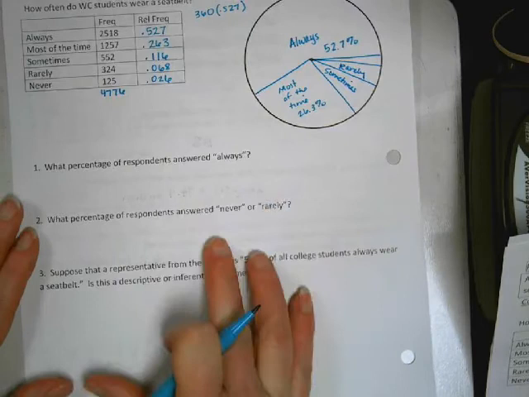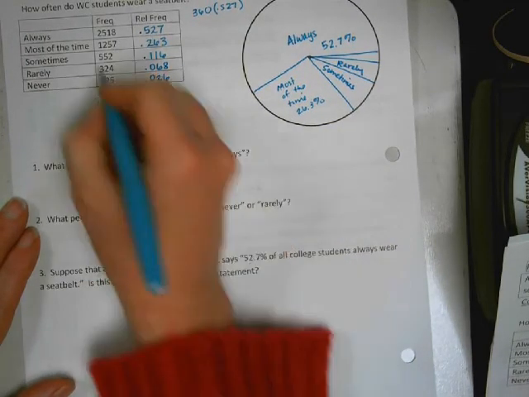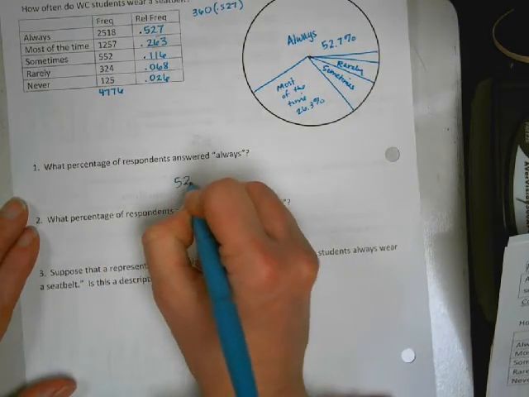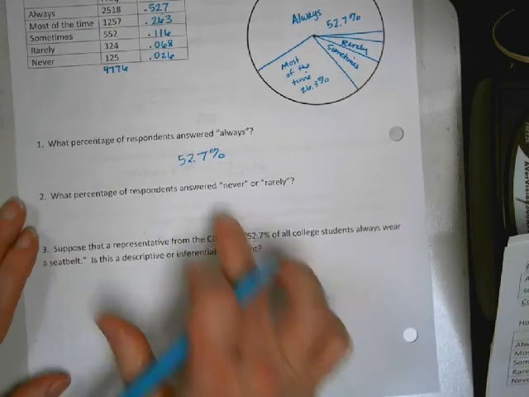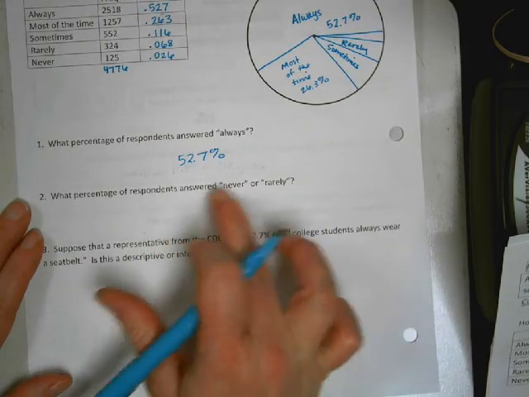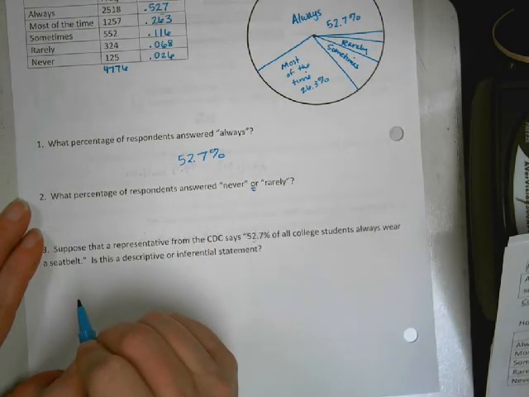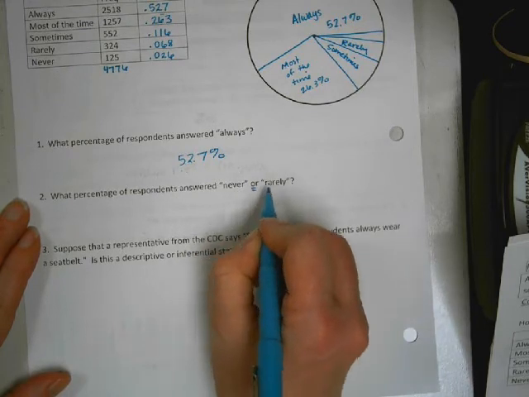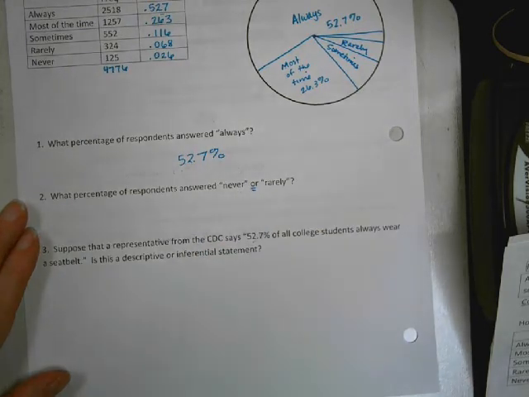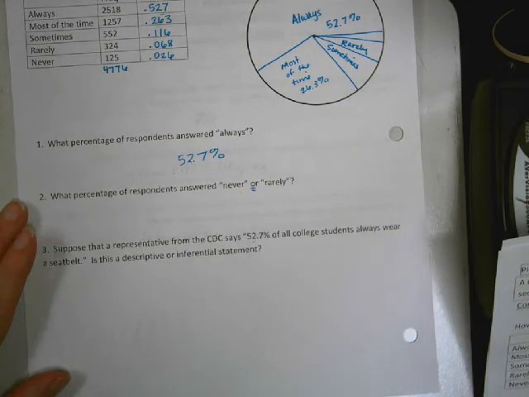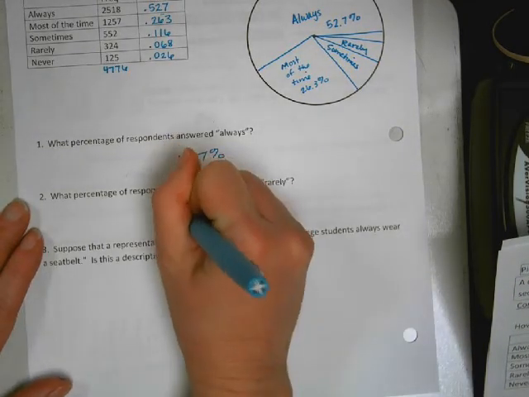All right, what percent of respondents answered always? Well, always is 52.7%. What percentage of respondents answered never or rarely? Quick reminder, or means add. So never or rarely, so I'm going to add the 2, 0.068 plus 0.026, and I get 0.094, so 9.4%.